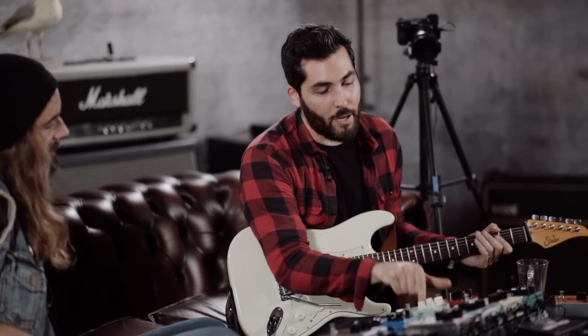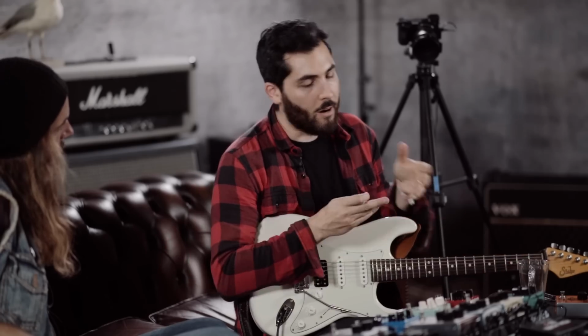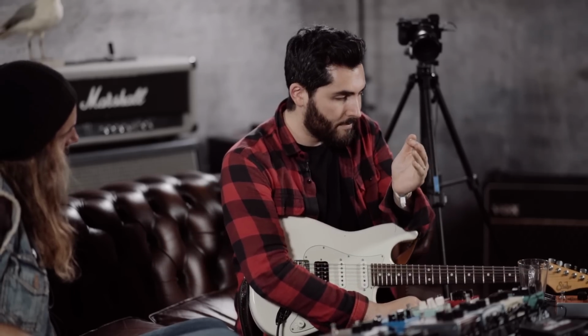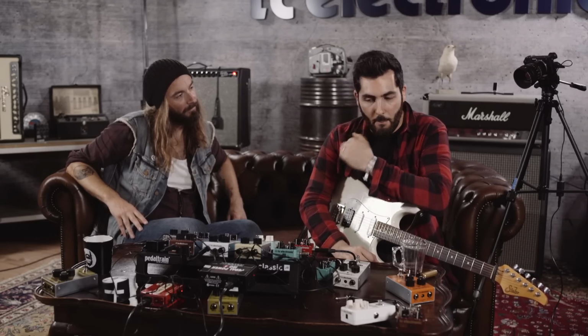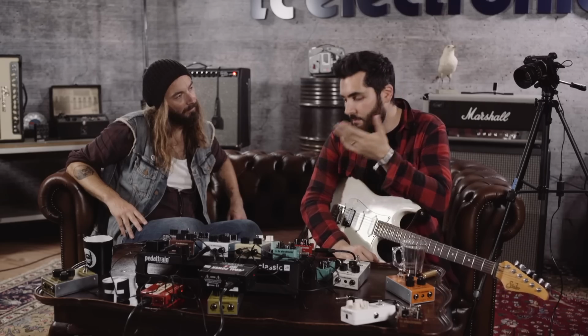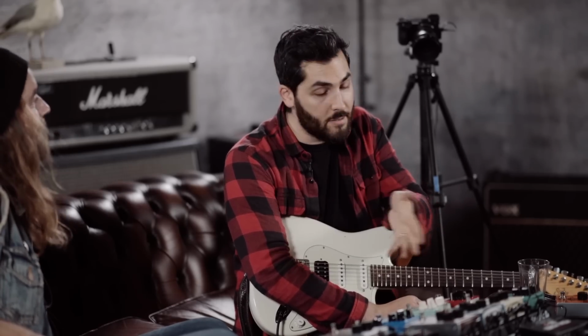Oh, I love that. So, I mean, obviously the Hall of Fame works great just as a reverb if your amp doesn't have it. Yeah. But when my amp has reverb, which 99.9% of the time it does, it's nice to have reverb as its own effect. Yeah.